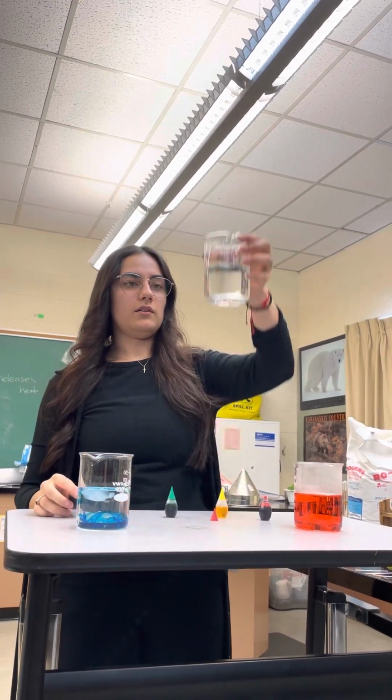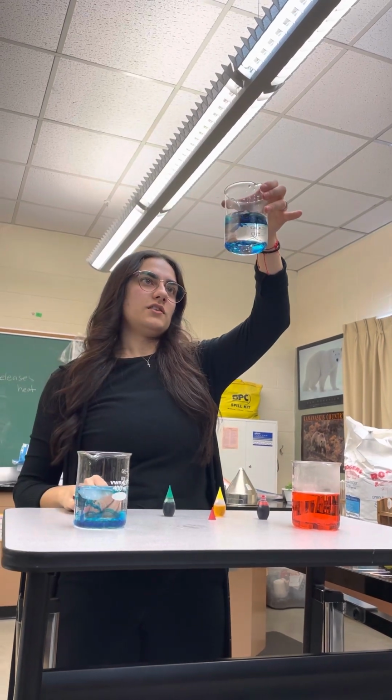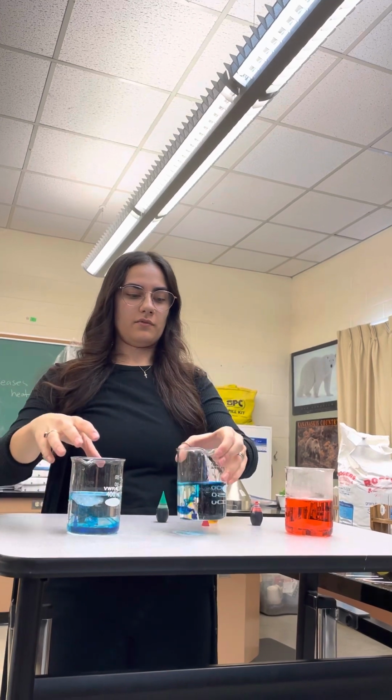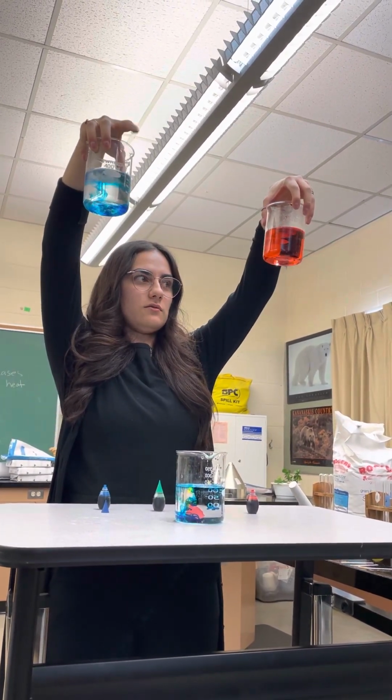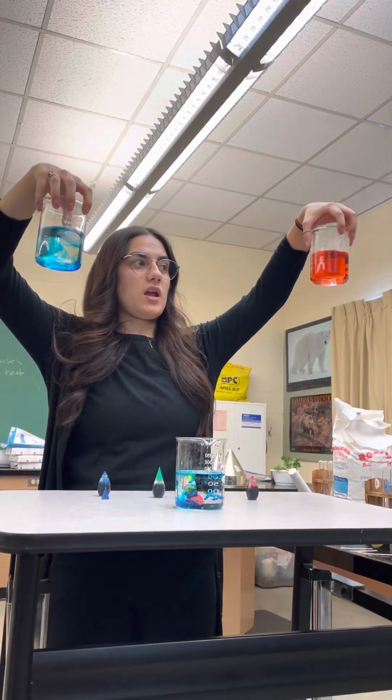And then when I put it in the one that's like room temperature, it's gonna be right in the middle of that. So if you look at these two, do you see how this one's not dispersing? And do you see how quickly this one did it? So that's speeding up the rate of diffusion.